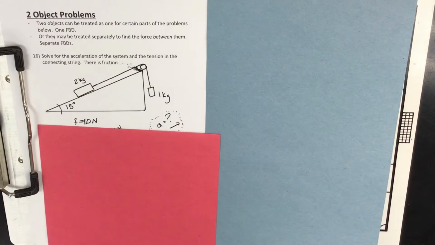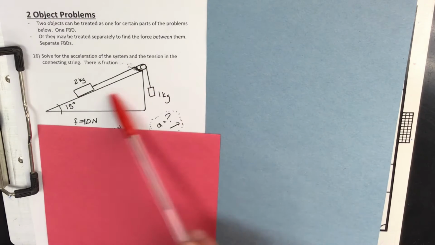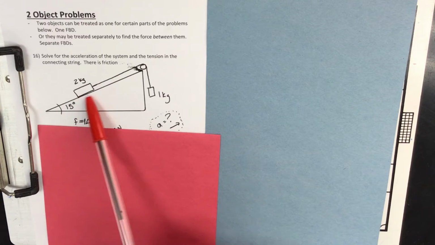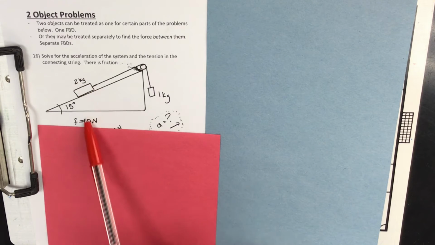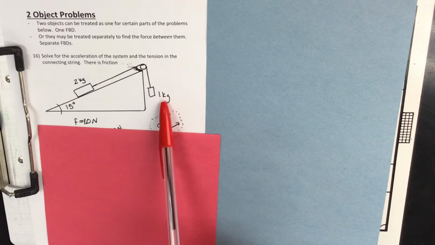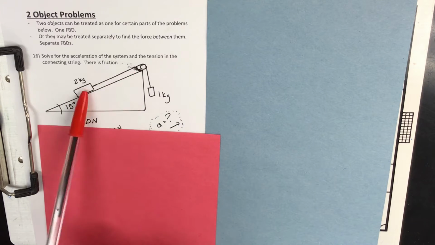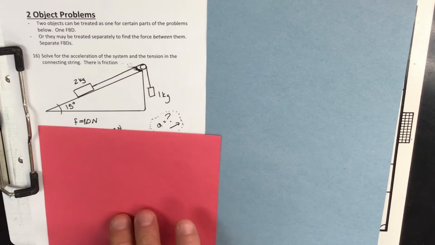All right, here's an inclined plane with friction. I've given you the friction force. It's 1 newton. That says 1 newton. 2 kilogram mass, that's where the friction force is. That attaches to that. 1 kilogram mass hanging over here, 15-degree angle. The acceleration is in that direction on this object and down there.